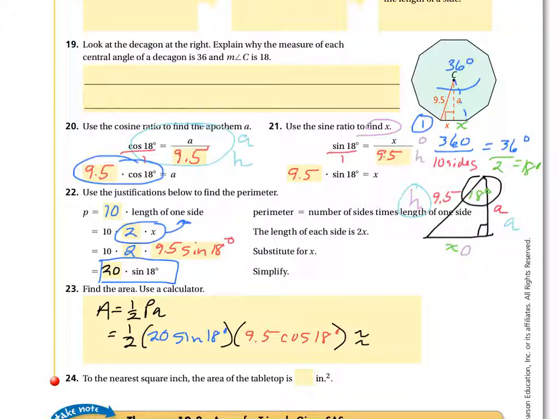Again, making sure that your calculator is in degrees. I personally would do these first. So I would do 20 times the sine of 18. Make sure you end the parentheses on that sine of 18 because you're going to get parentheses on your calculator.